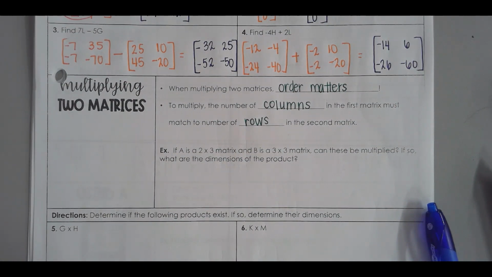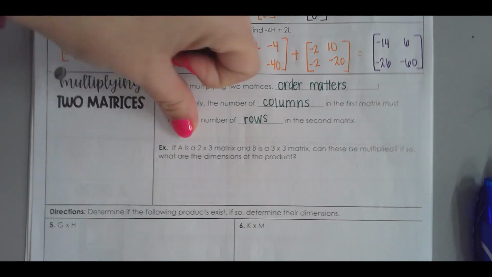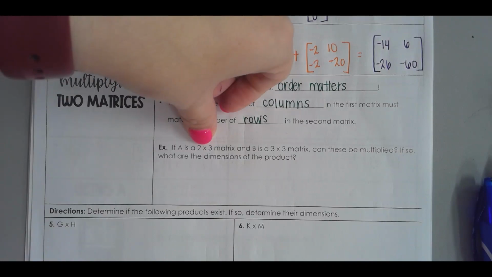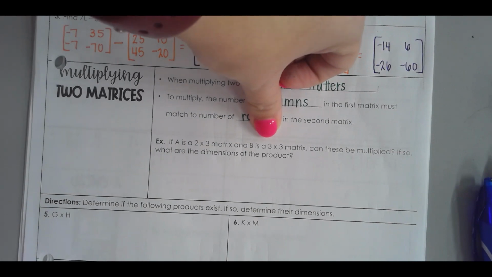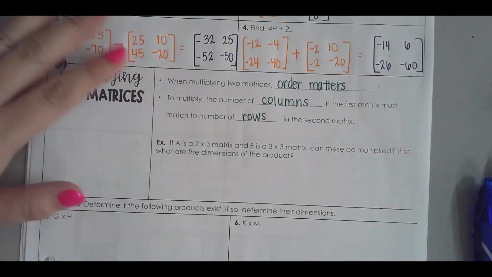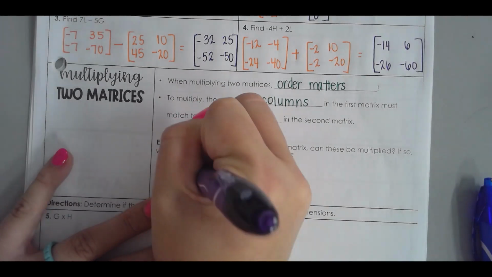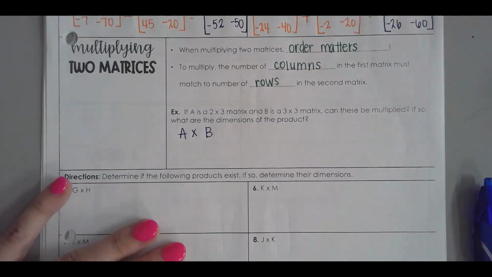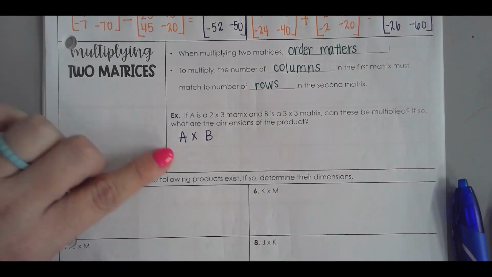And there's a really easy way to see that. You don't have to think, okay, number of columns, number of rows. It's really easy. So I'm going to show you how. Matrix A is a 2 by 3 matrix. And B is a 3 by 3. I've put an example here. I want to know if they can be multiplied. So if we want to do A times B, we want to multiply matrix A first times matrix B. What are the dimensions of matrix A?